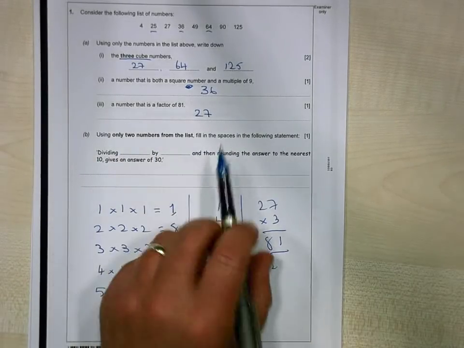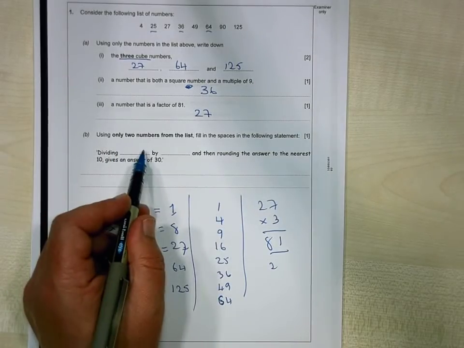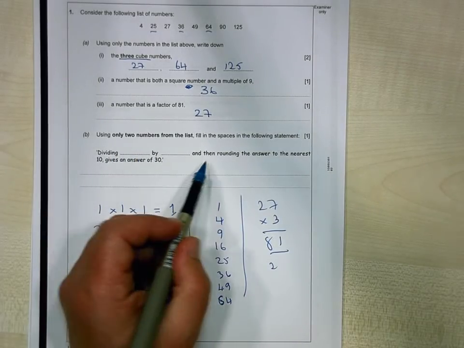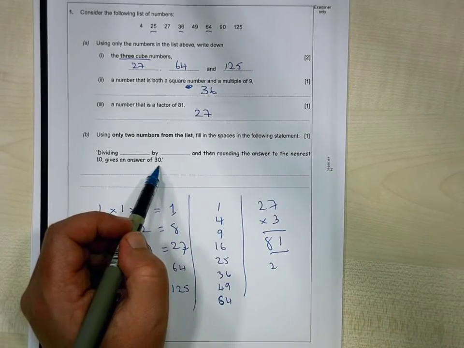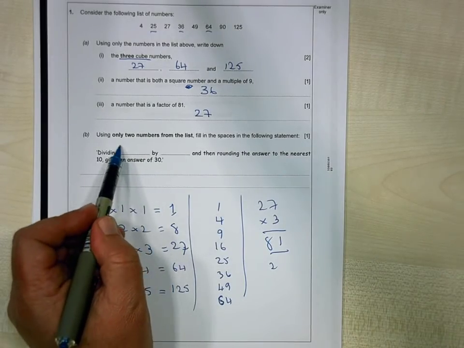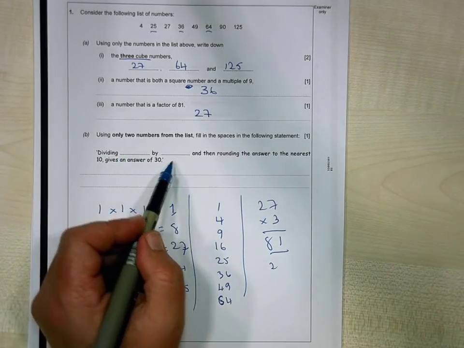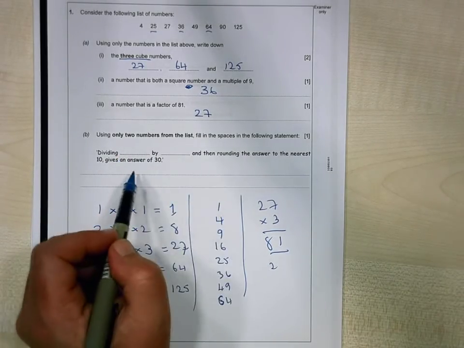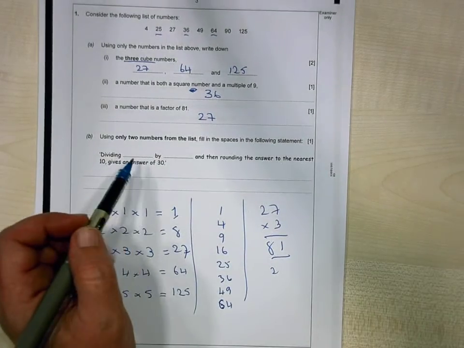Using only 2 numbers from the list, fill in the spaces in the following statement. Dividing blank by blank, and then rounding the answer to the nearest 10 gives an answer of 30. So the bigger number is going to be going there. When I divide it by a smaller number and round it to the nearest 10, it comes to 30.